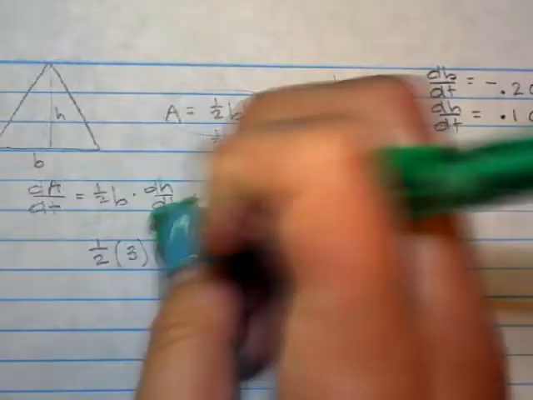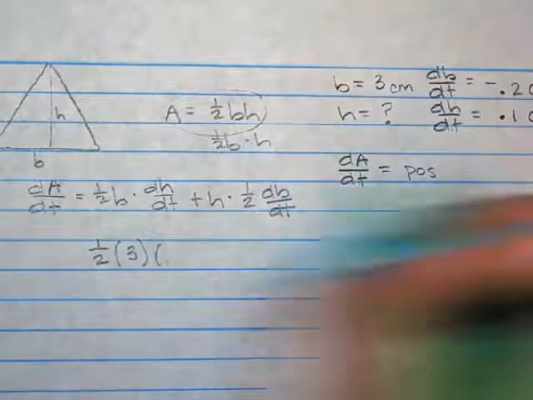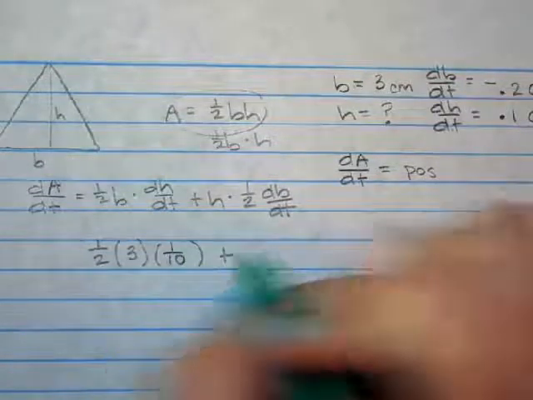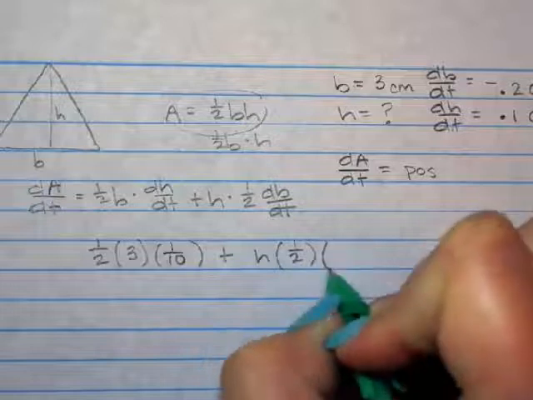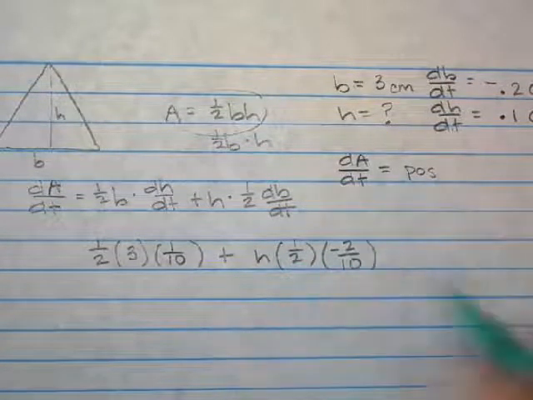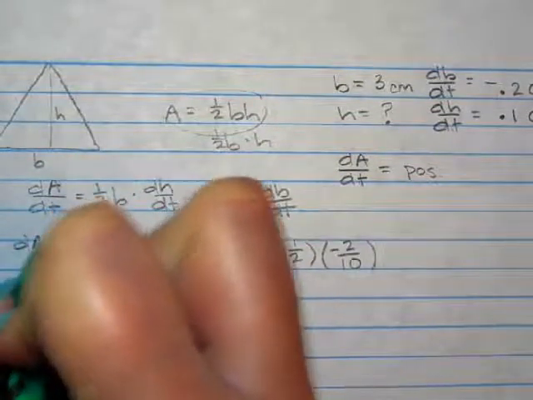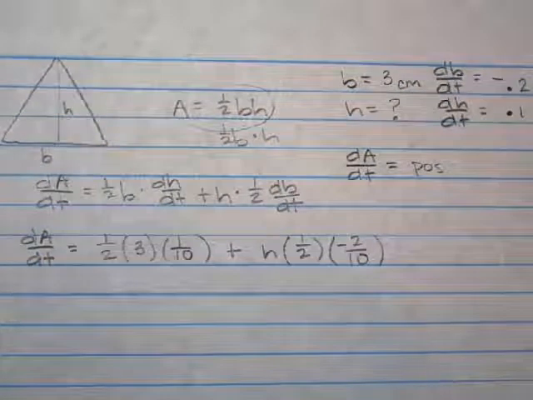So 0.1 is 1/10, plus h times 1/2 times negative 2/10. Are we cool with that so far?